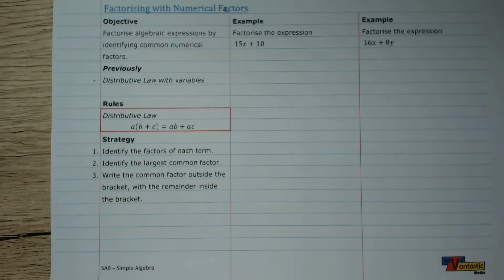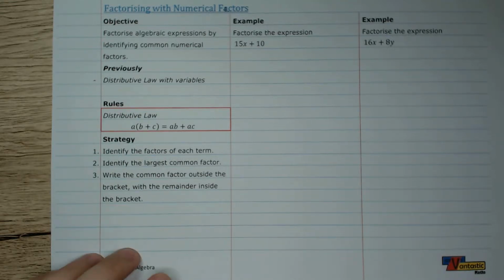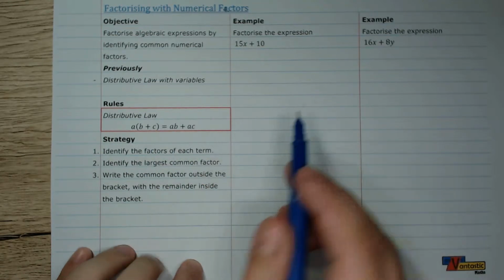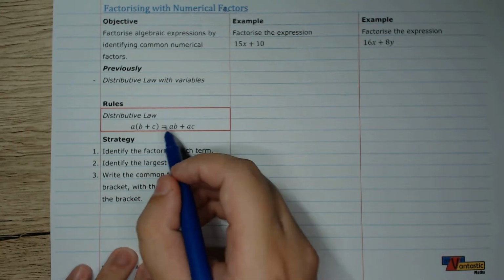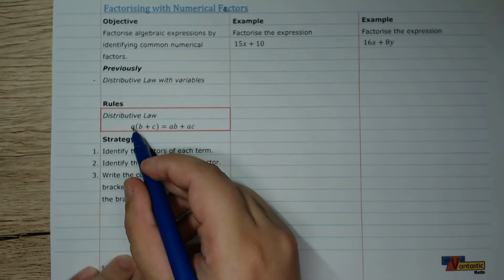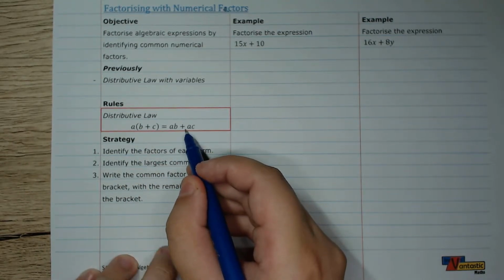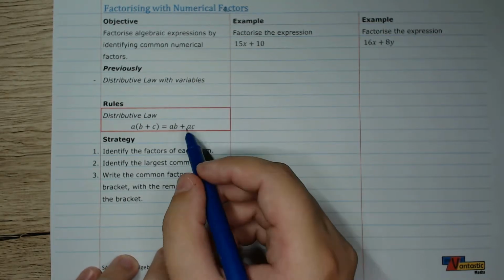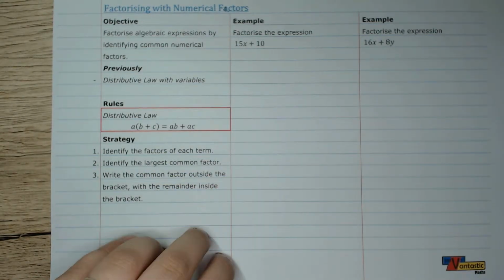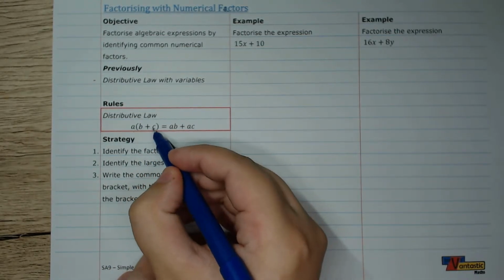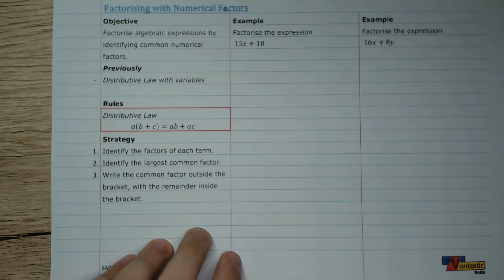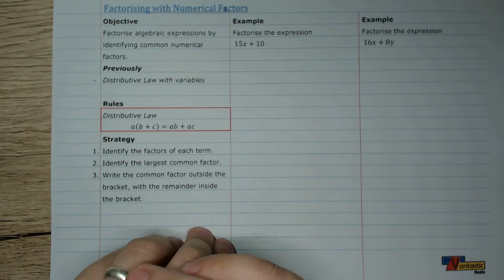Hi, this is Mr. V, and in this video we're going to look at how to factorize with numerical factors. So we've seen in the past that using the distributive law we can expand out a bracket to get rid of that bracket, and we call that distributing a number. Factorizing is doing the same thing in reverse. So it's about figuring out what number we can put to the front of a bracket. To do that, we're going to have to identify factors.